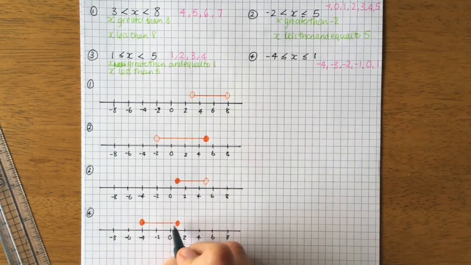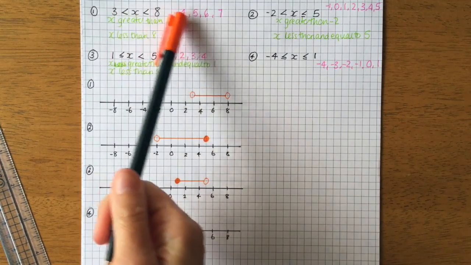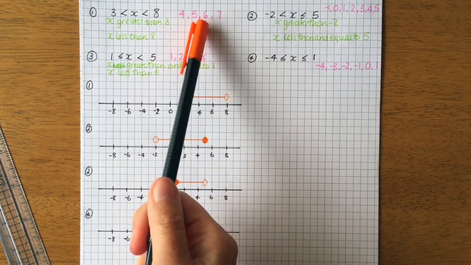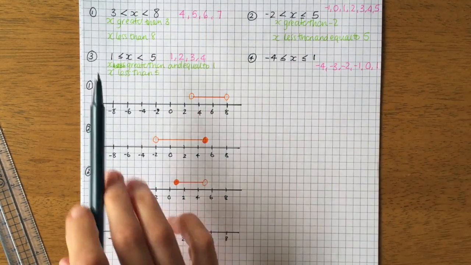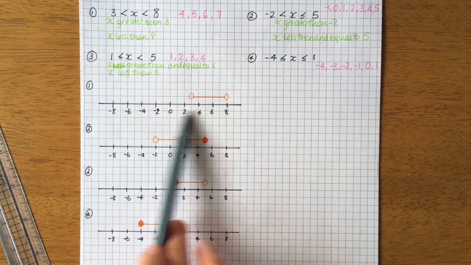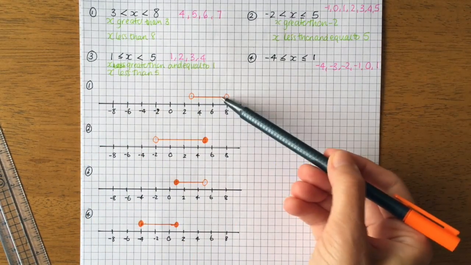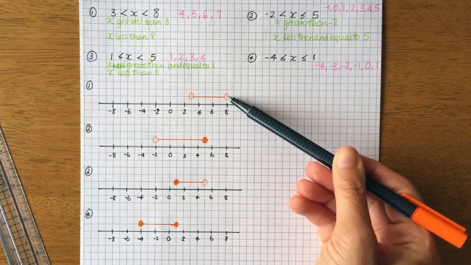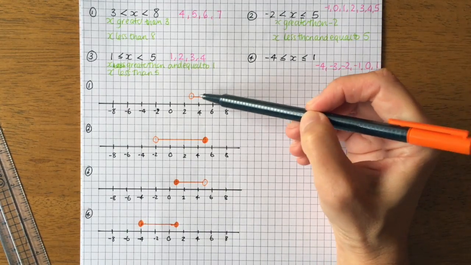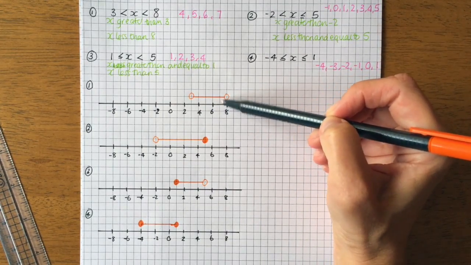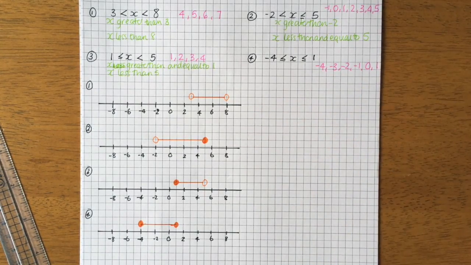If you find it easier, and you wouldn't be able to figure out what was included first of all, what you could do is put it on a number line straight away, knowing that the open circles mean that they're not included, and then figure out what's in between. So you've got 4, 5, 6 and 7. So that could be another way of finding out what numbers belong to that inequality. Have a go at the questions now yourself.